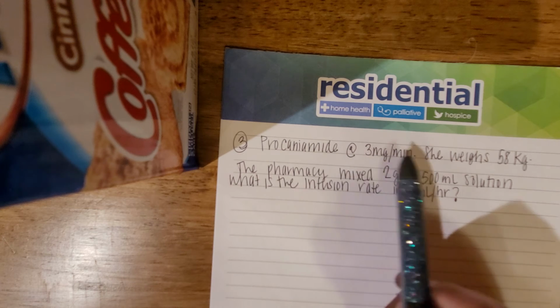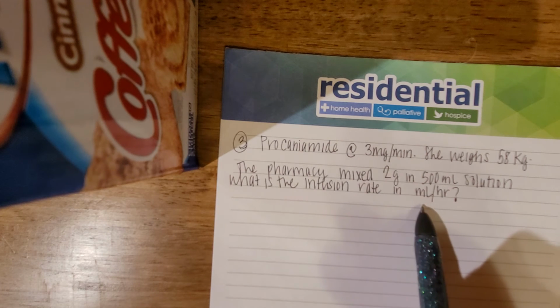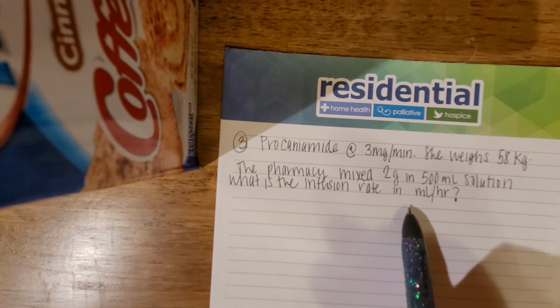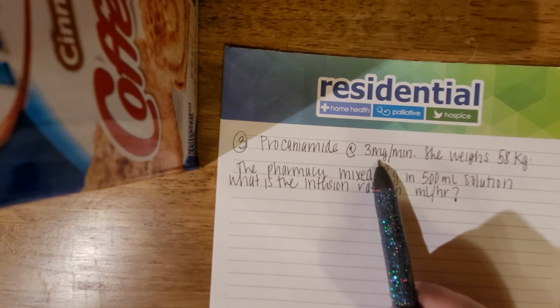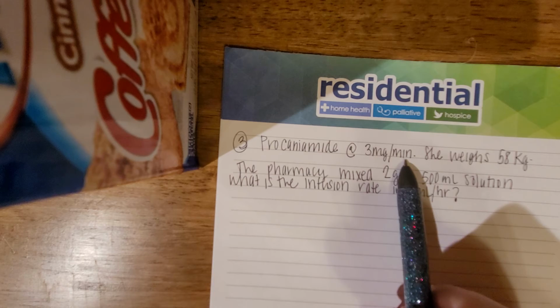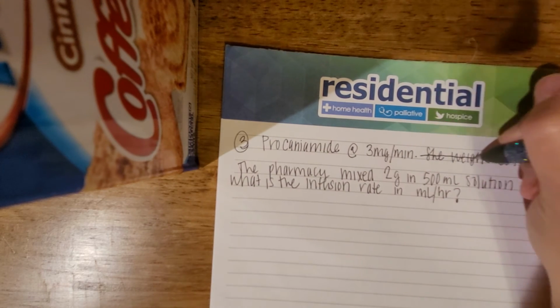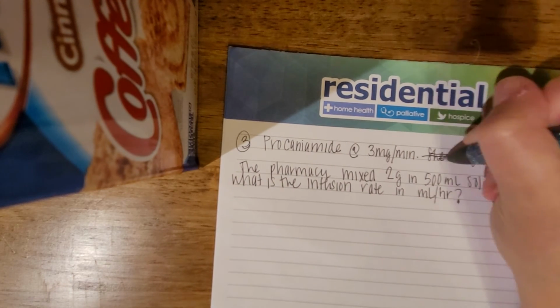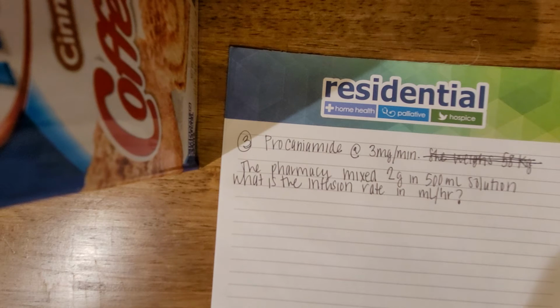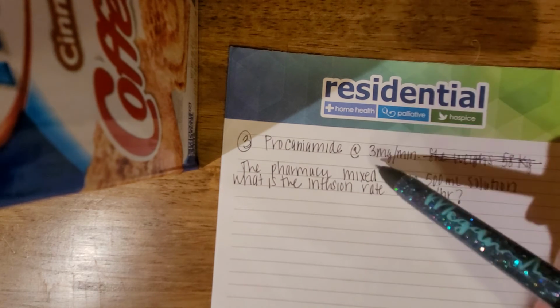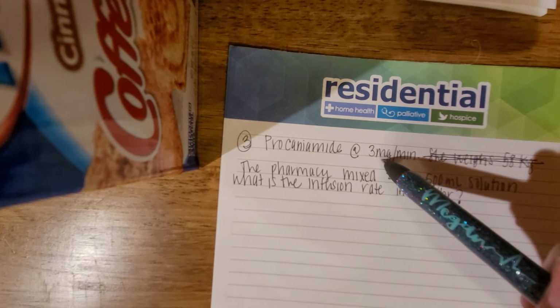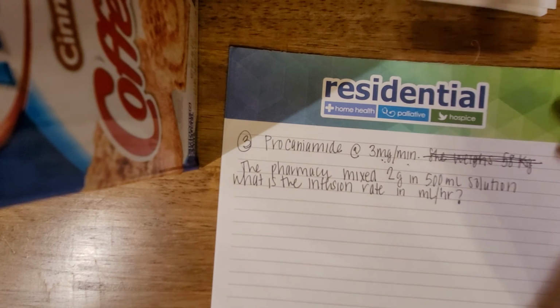Okay, so look at your question. Nowhere in this does it care how much per kilogram. It's not asking how much she weighs. The order is 3 milligrams every minute. So this is irrelevant. Cross it off. If it's not a weight-based problem, the pharmacy has already figured up the order per her weight. The order is 3 milligrams a minute. It has nothing to do with her weight.